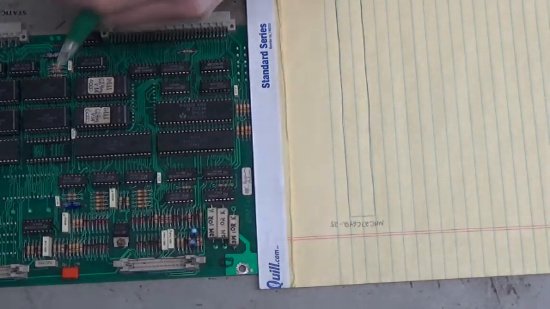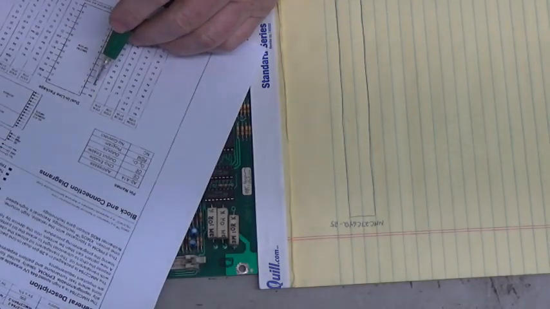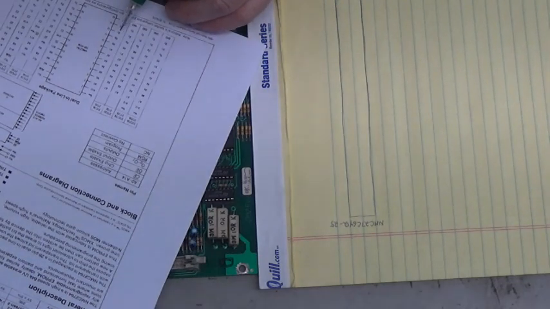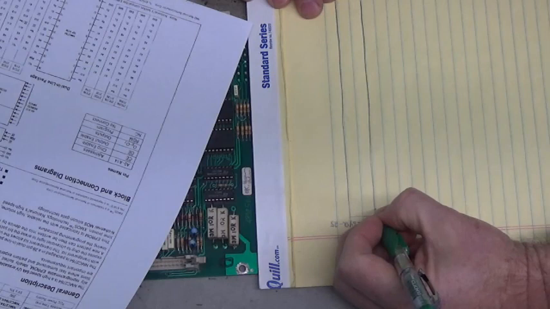Let's see how many address lines it has. The highest address is on pin 2, A12, and the lowest address is A0, that's on pin 10, so let's draw that in there.